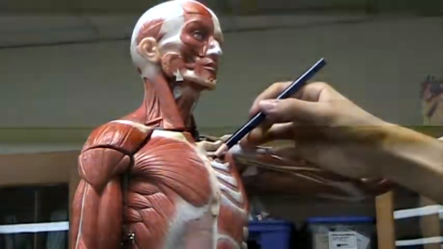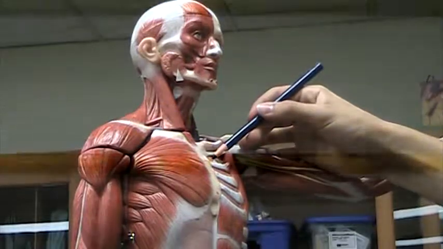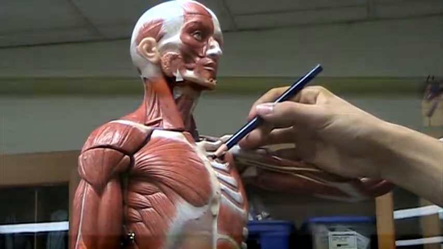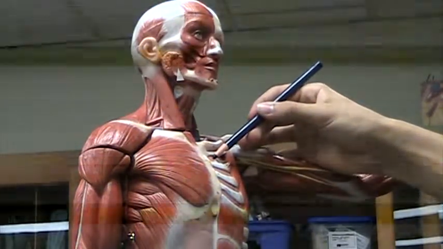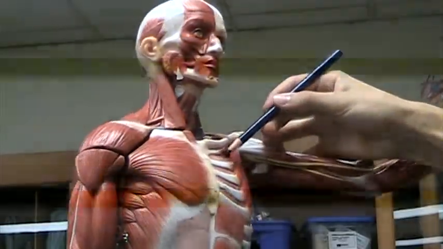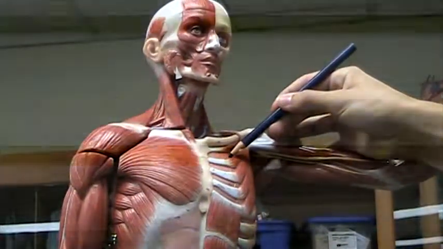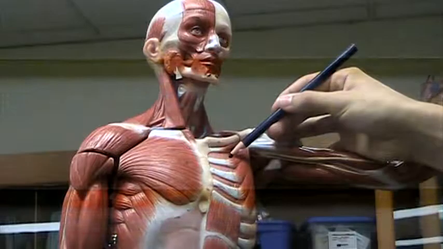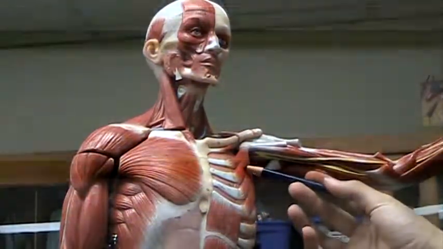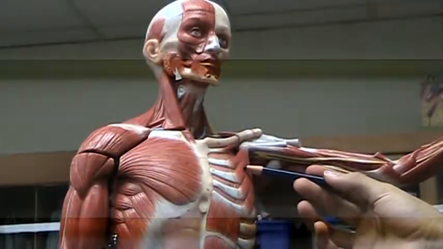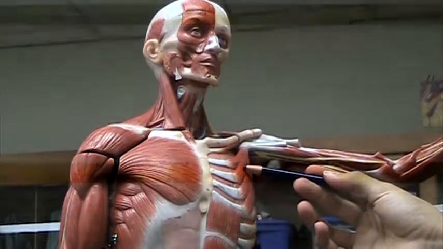This is the internal intercostals. Action: it causes forceful exhalation. This is the external intercostals. Action: causes forceful inhalation. This is the pectoralis minor. Pulls the scapula forward and downward and raises the ribs.